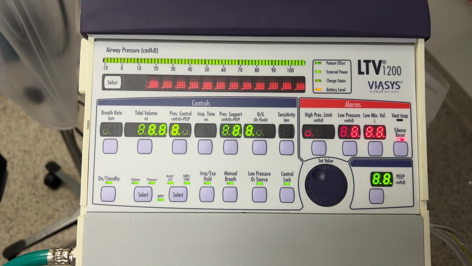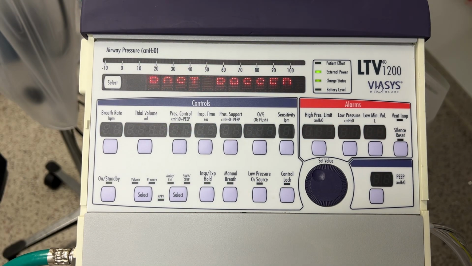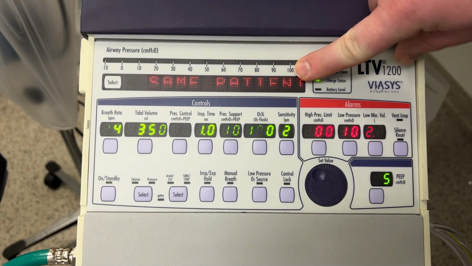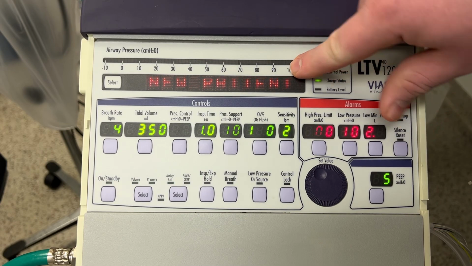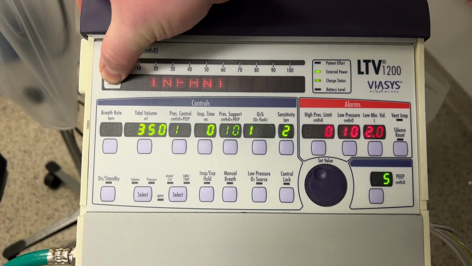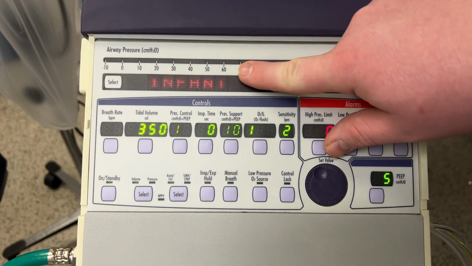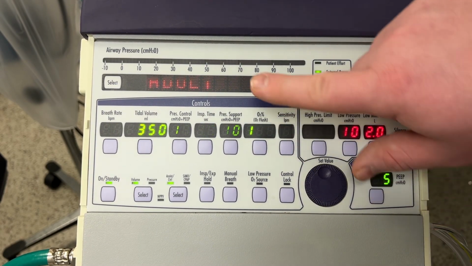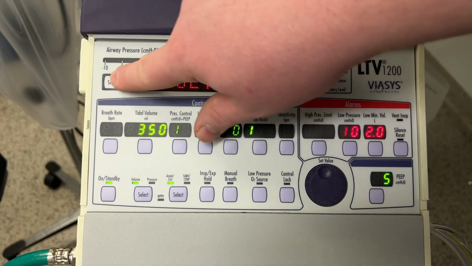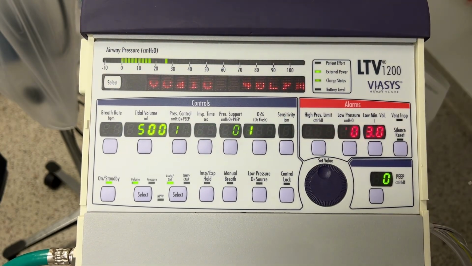Alright, so here I am turning on the vent. And I will note that you're going to have me selecting new patient. You'll see all these letters and numbers are flashing. It doesn't do that in real life. That's just a result of the camera. You're going to pick adult and hit select. The vent is now operational at its default settings.